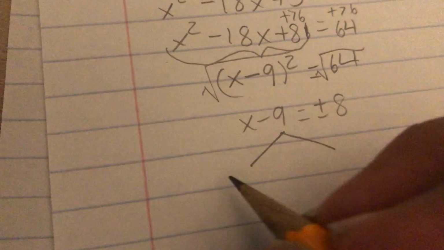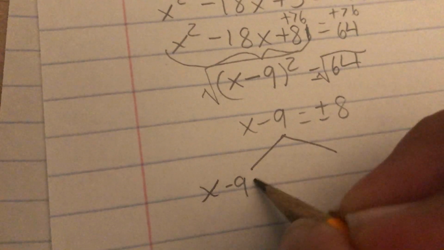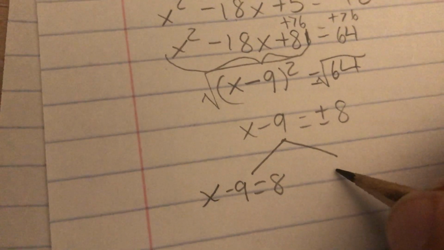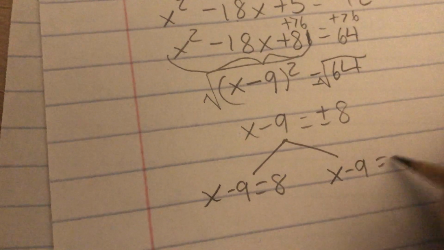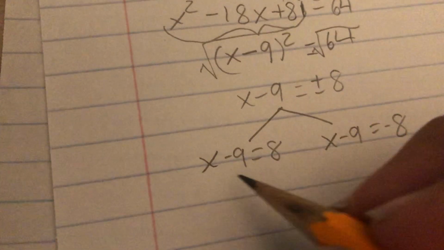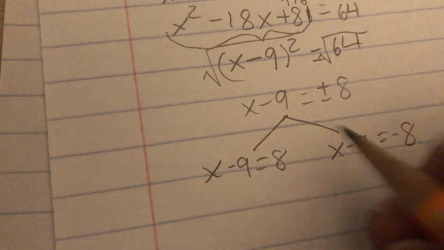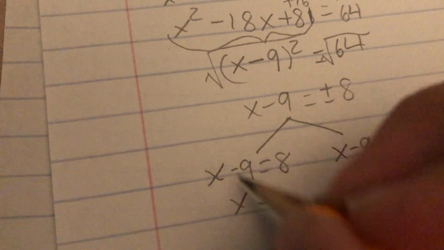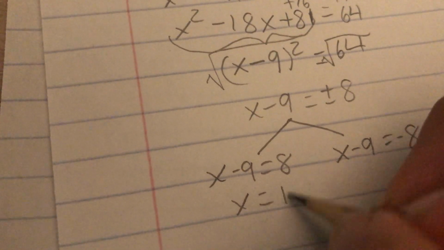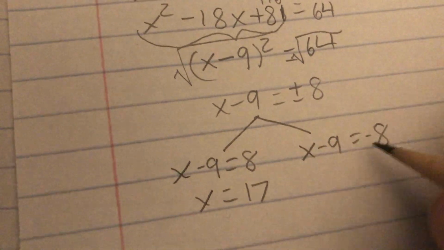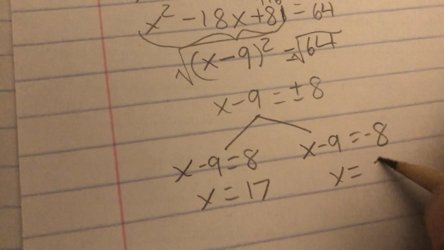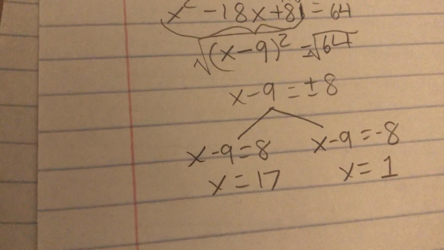So now we have x minus 9 equals 8, and we also have x minus 9 equals negative 8. So if we add 9 to this side, I'm going to get x equals 17. If I add 9 to this side, x equals 1. All right? Okay, perfect.